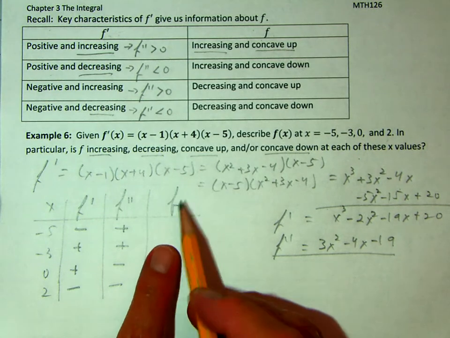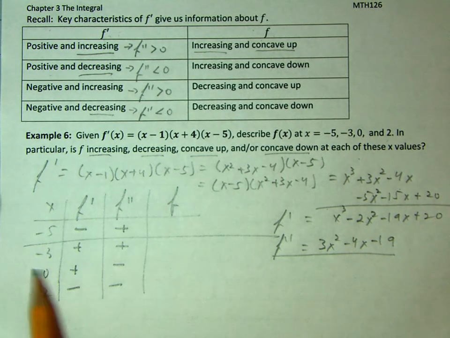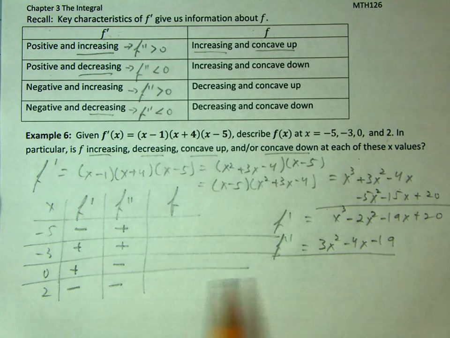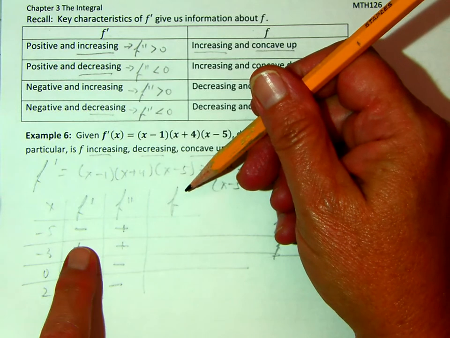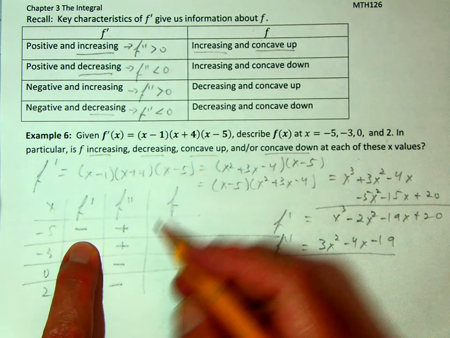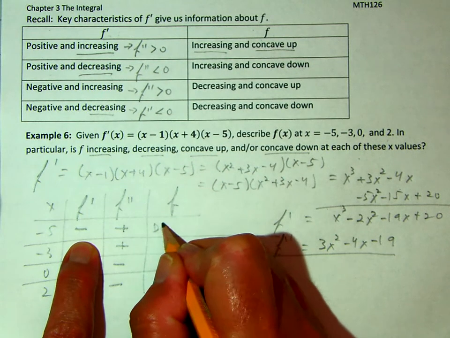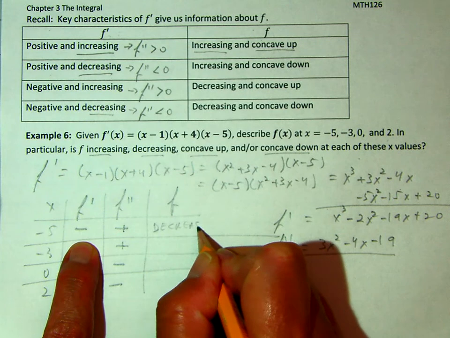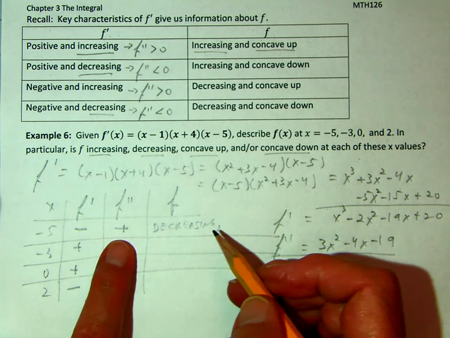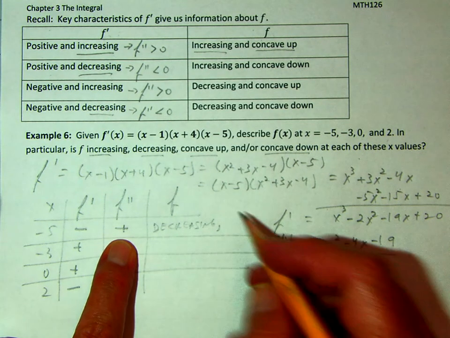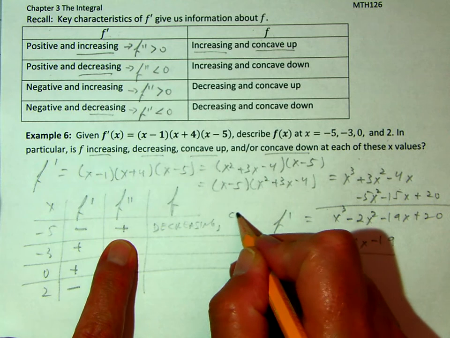So if the derivative is negative, the function is decreasing. If the second derivative is positive, it is concave up.